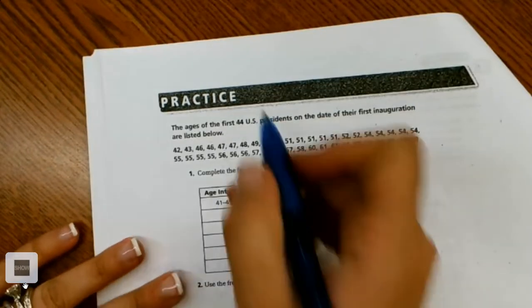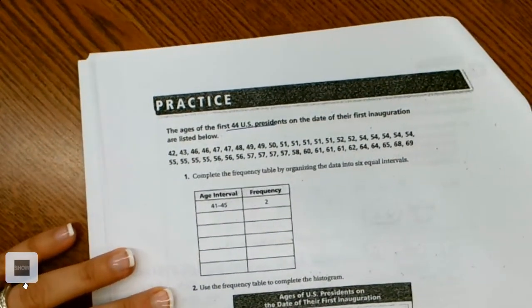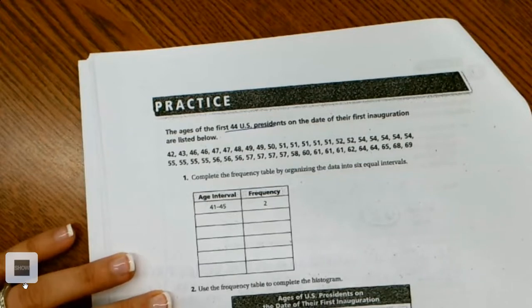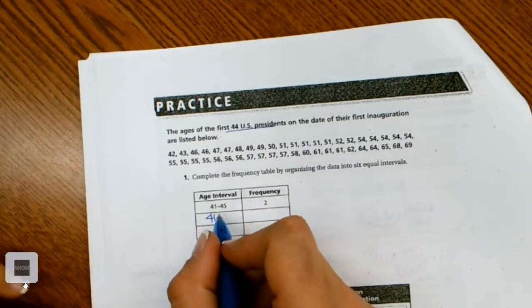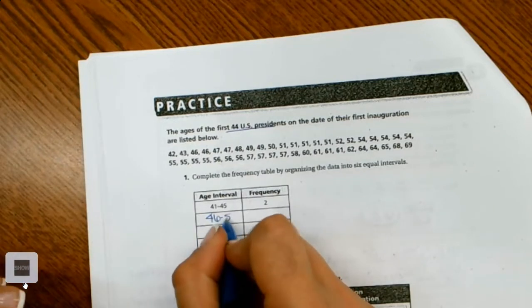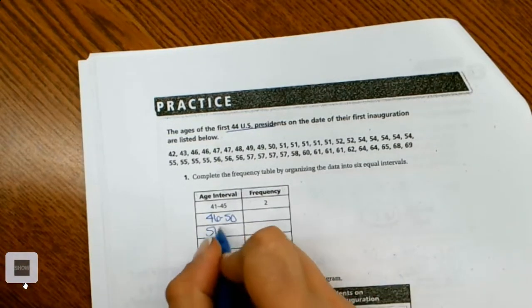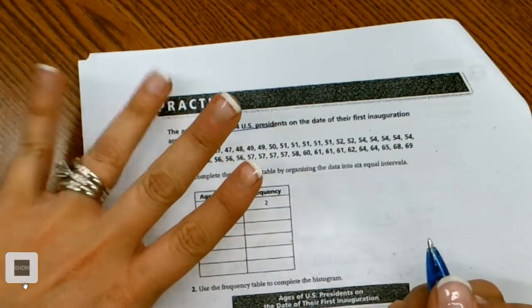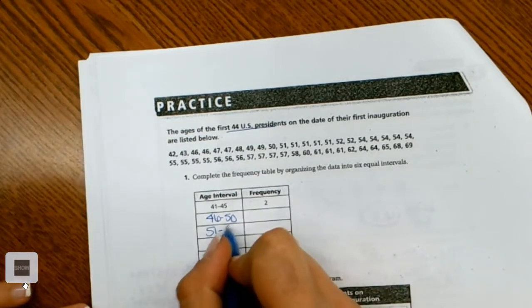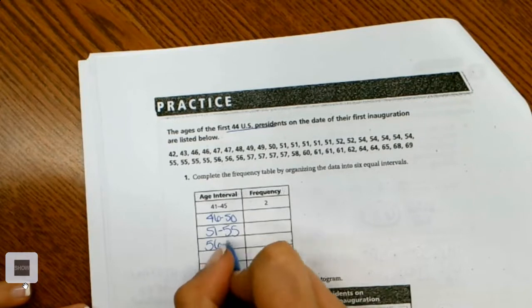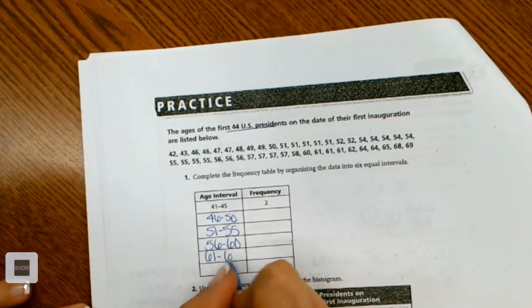The ages for the first 44 U.S. presidents on their date of their first inauguration are listed below. Complete the frequency table by organizing the data into 6 equal intervals. They went from 41 to 45, so 46 to what? 50. 51, because look, 41, 42, 43, 44, 45, that's 5. 46, 47, 48, 49, 50, that's 5. 51 to 55, 56 to 60, 61 to 65, 66 to 70.